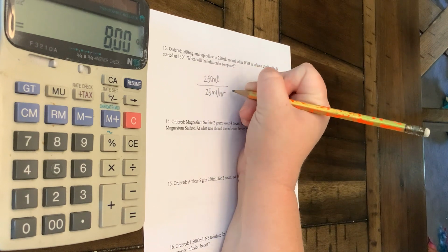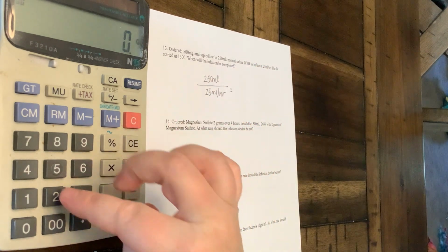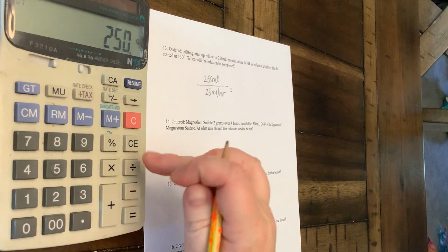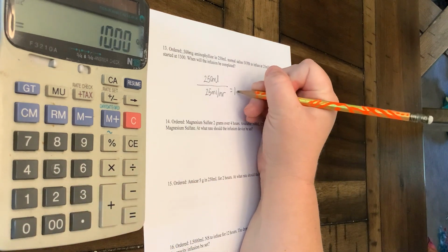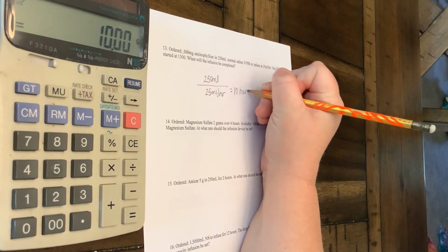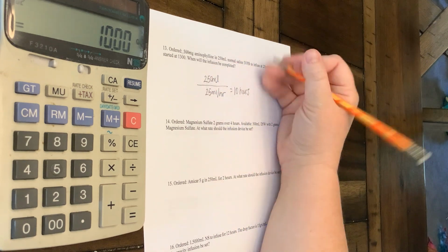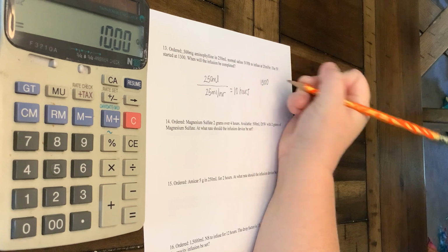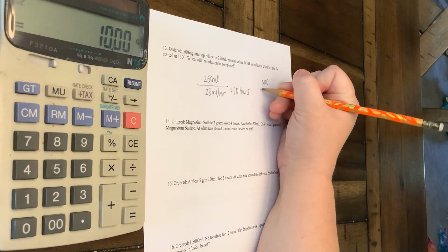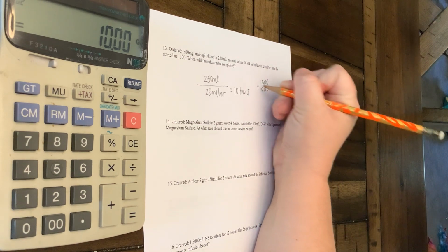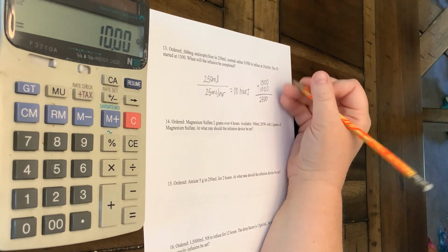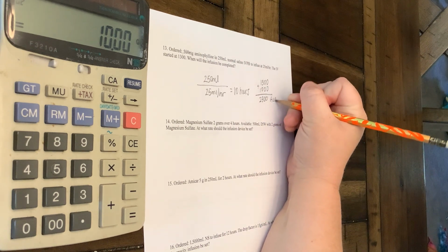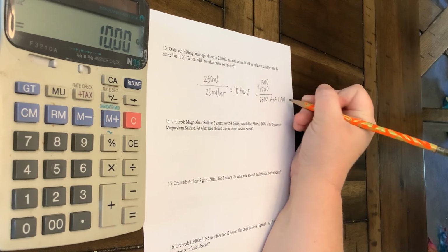Some of you might be able to do this in your head, but just to be safe, we'll do 250 divided by 25, and we get 10 hours. And so if it started at 1300, 10 hours from then would be 2300, aka 11 p.m.